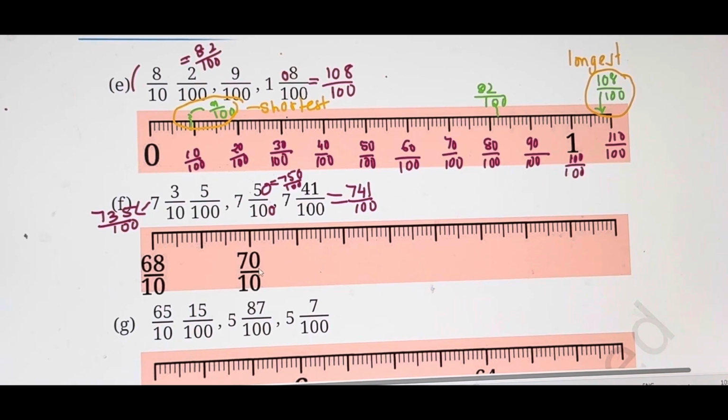Right? Now here you can see this is 68 upon 10. So let us make it as 680 upon 100 because we have converted all of them into hundredth part. Okay, so this is 700. So naturally this will be 710 upon 100. This is 720 upon 100.